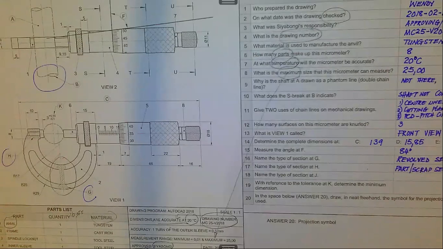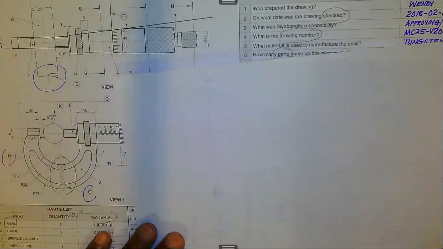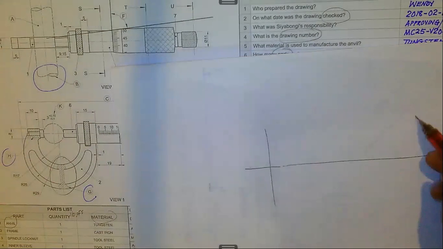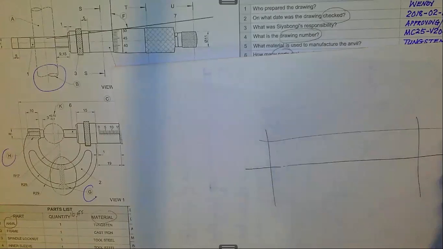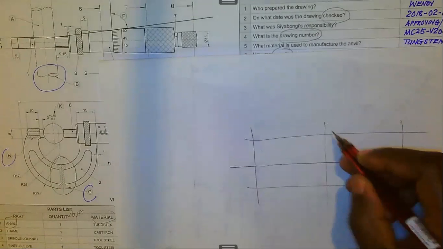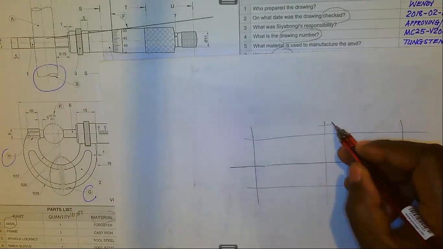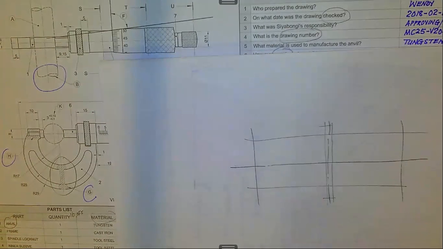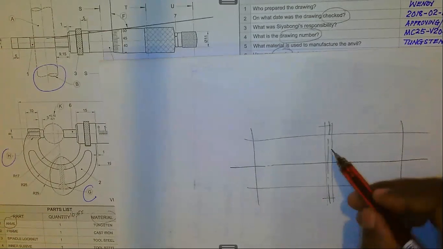Okay, you have got a shaft. Let me just show it like this. On the shaft, we want to insert, say, a key, or a pin, something like this. This one is a pin.